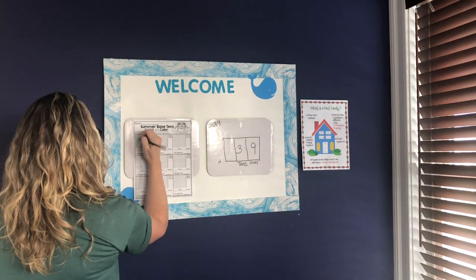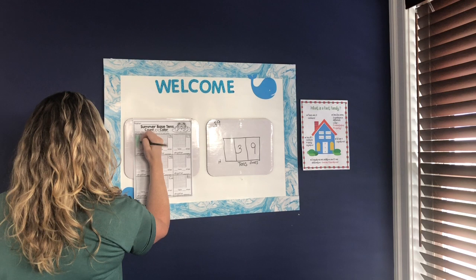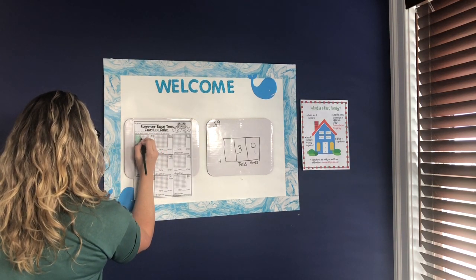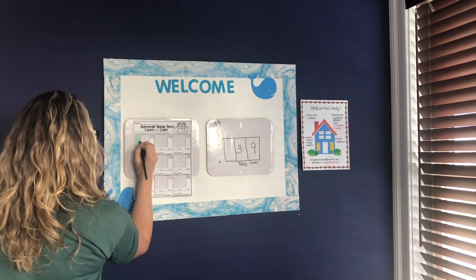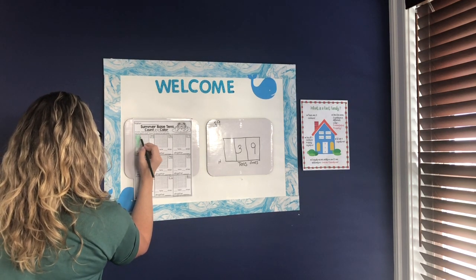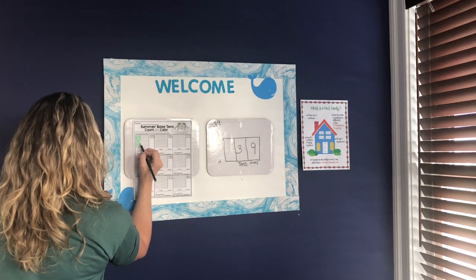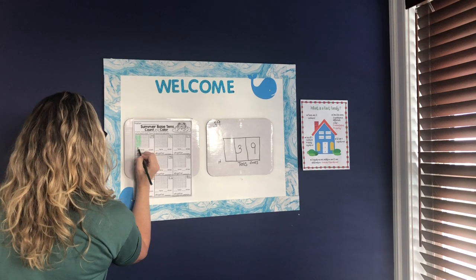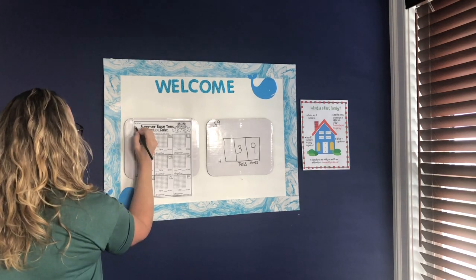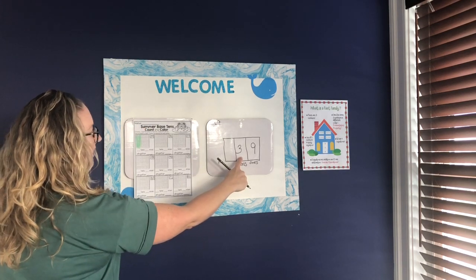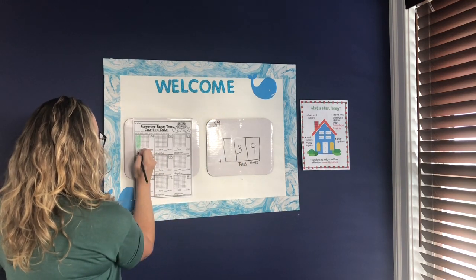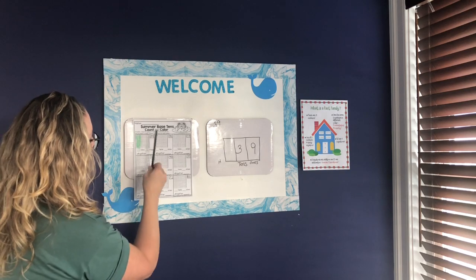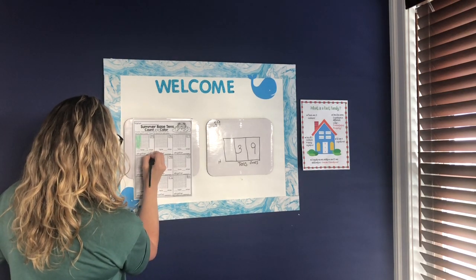3 tens. Then you would color 9 ones. 1, 2, 3, 4, 5, 6, 7, 8, 9. If you checked that in the house, you would see that you have 3 tens, 9 ones, and altogether that makes 39.